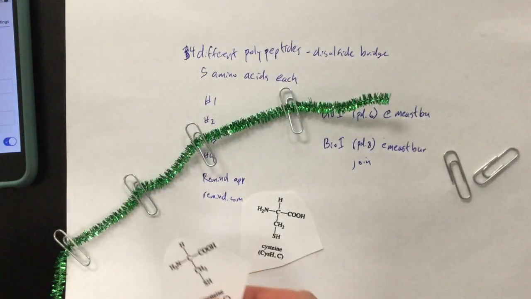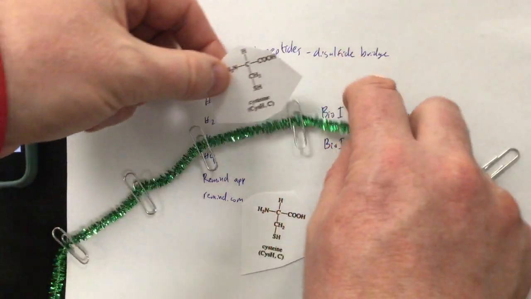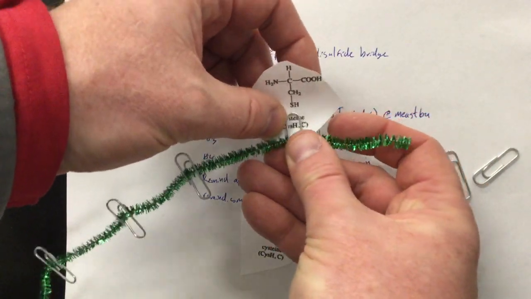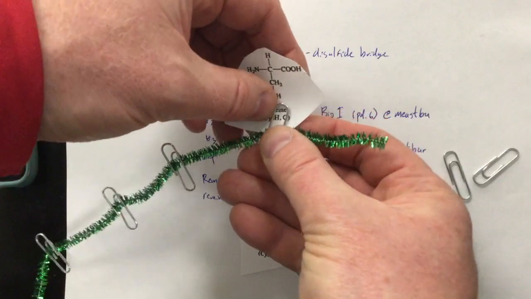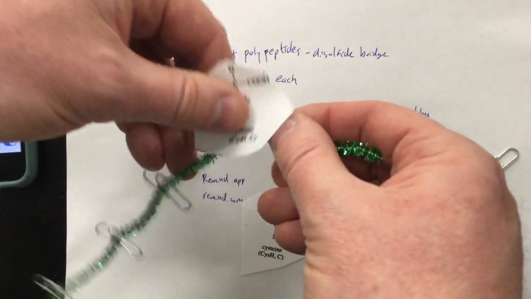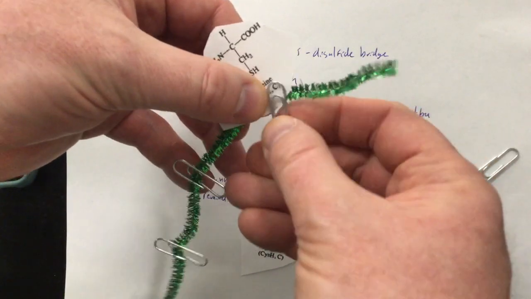And remember, my molecule needs to have 5 amino acids in the polypeptide. But in one case, I'm going to want this.